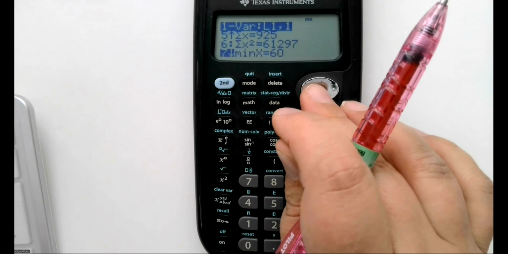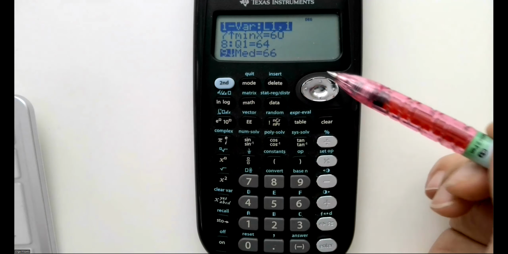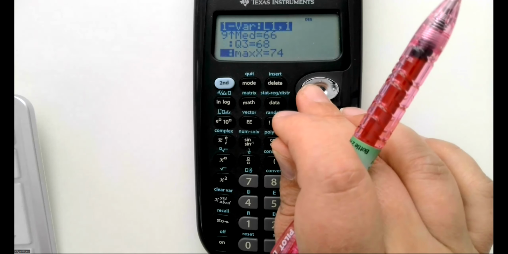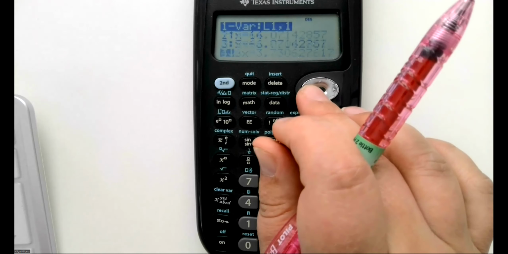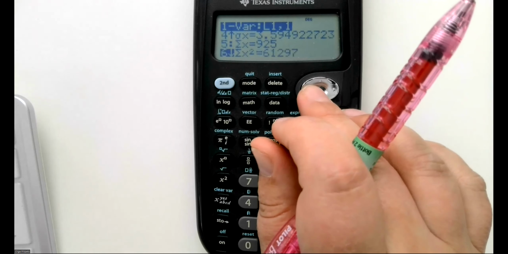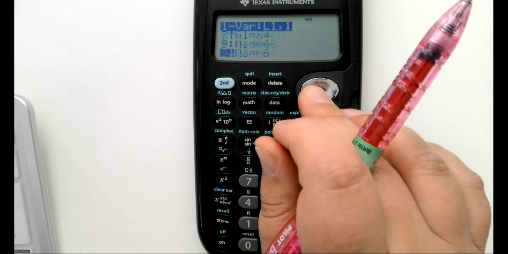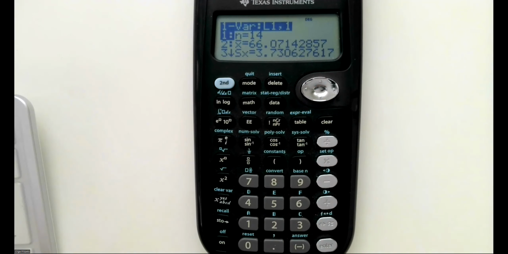And if you keep scrolling, you have your minimum value, your median. Your median is right here, 66. And then your maximum value. There is no mode, it looks like. Yeah, no mode. Okay, so that's how you use StatCrunch or the calculator to calculate those values.